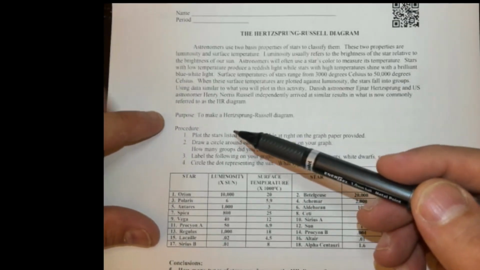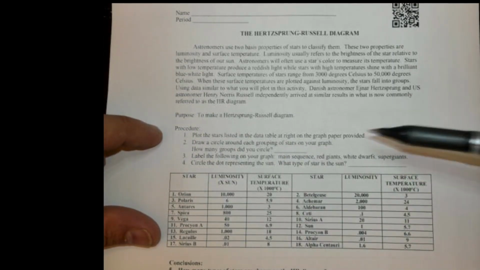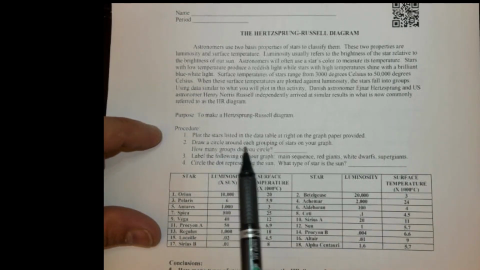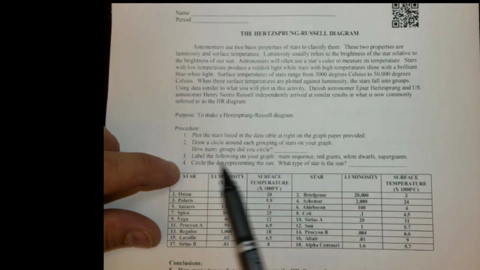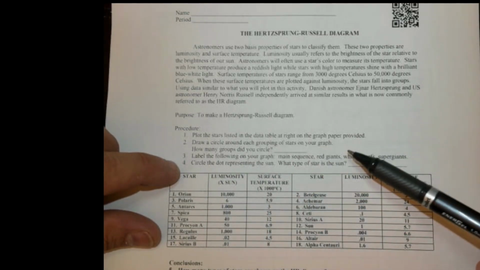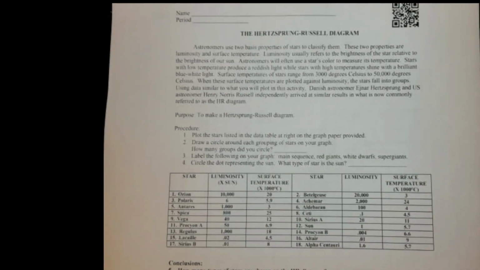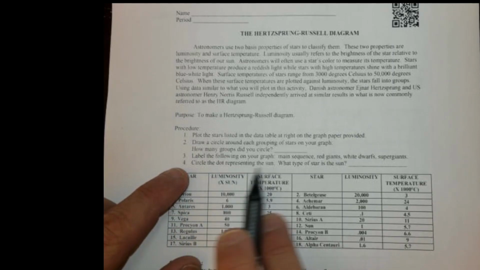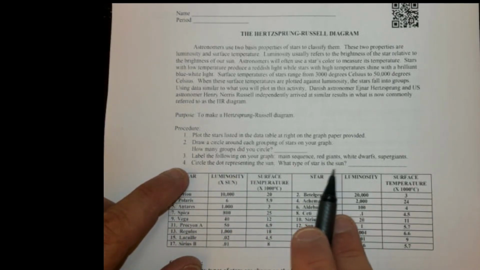Your procedure is to plot the stars listed in the data table at right or below on the graph paper provided. Draw a circle around each grouping of stars on your chart. How many groups did you circle? Label the following on your graph. You're going to label the main sequence, the red giants, the white dwarfs, and the supergiants. That's going to look just like what you see on Earth Science Reference Table, page 15. Circle the dot representing the sun. And then lastly, what type of star is the sun?